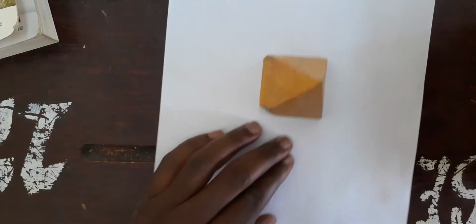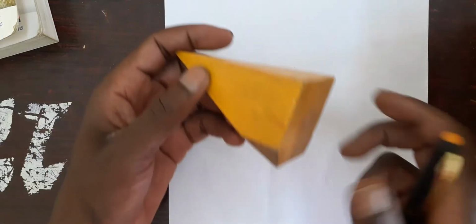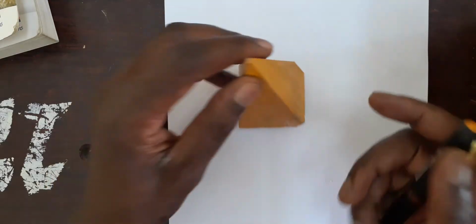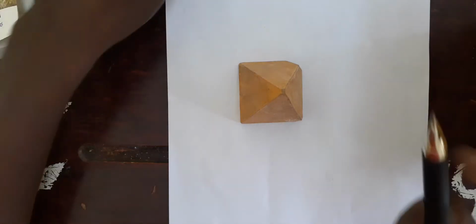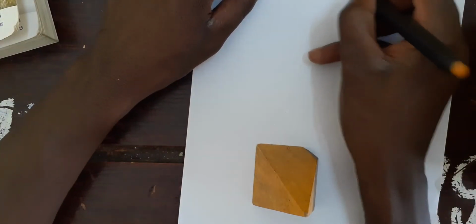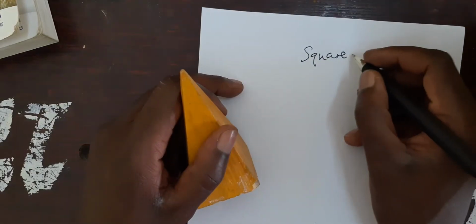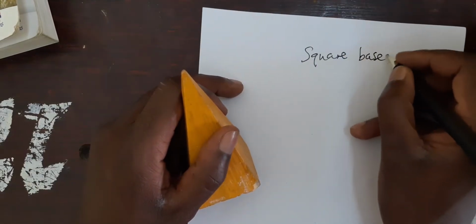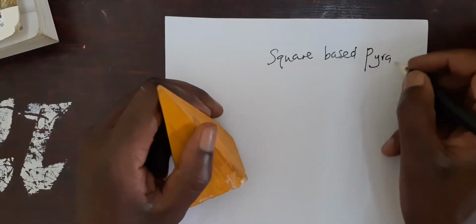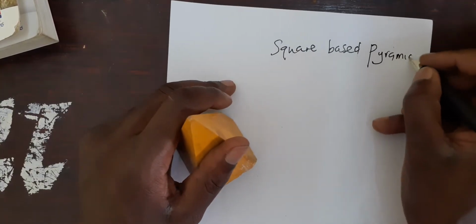I hope we are able to see. So we want to look at the order of rotational symmetry of this. This is a pyramid, and we are talking about a square based pyramid.